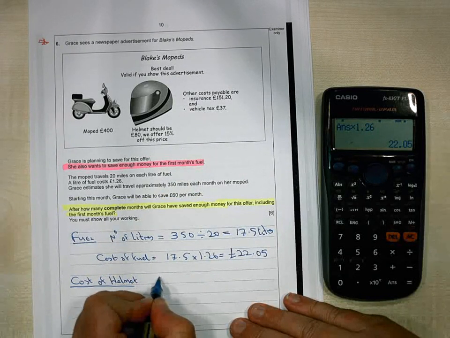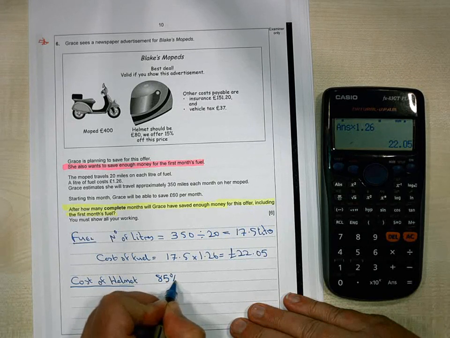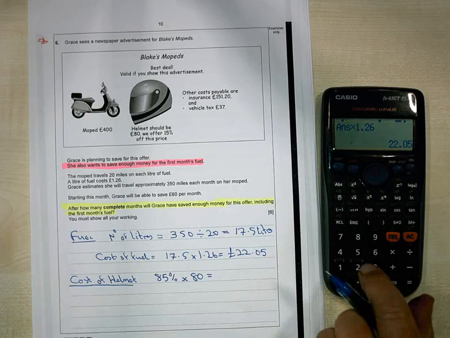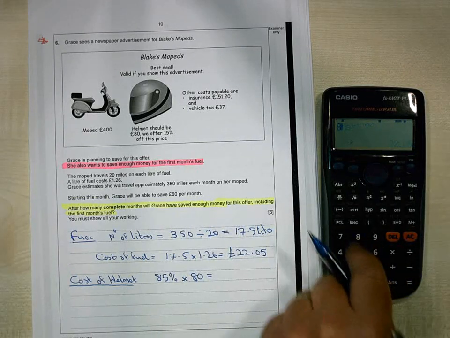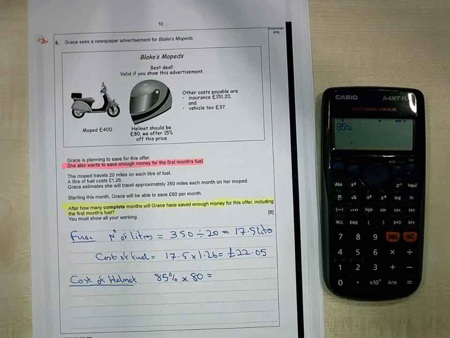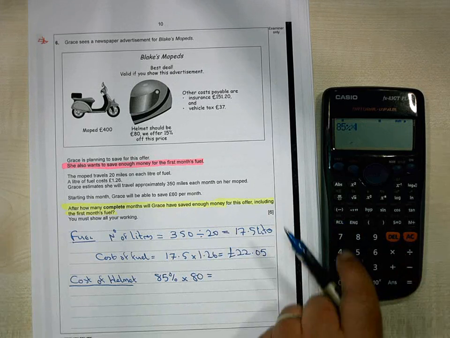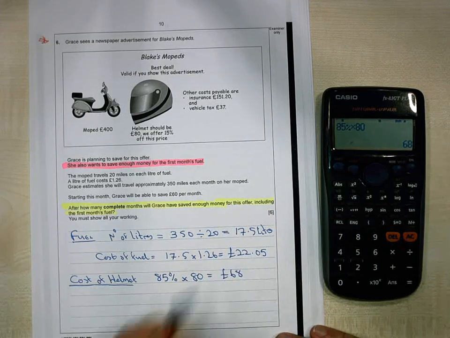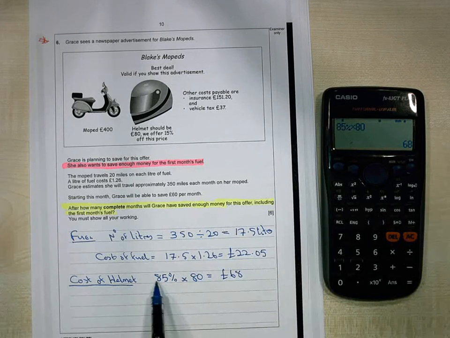So again, either use the percent button or turn it into a decimal, 0.85, or write it as 85 over 100, it doesn't matter. So the helmet is going to cost £68, or find 15% and subtract it. As long as you get 68, it doesn't matter.